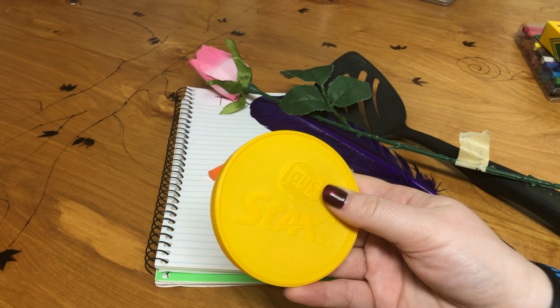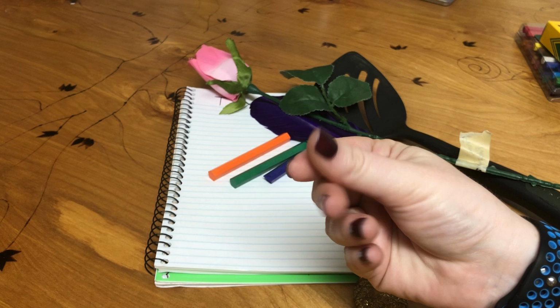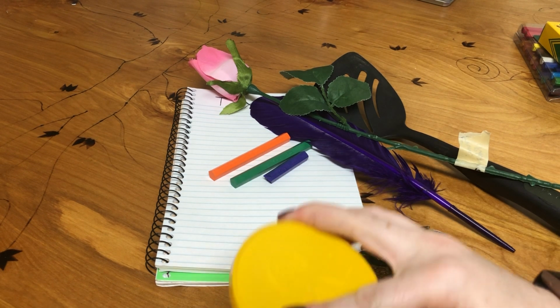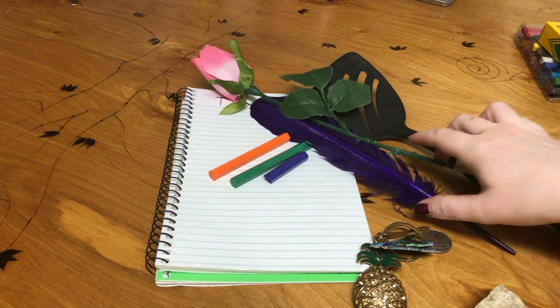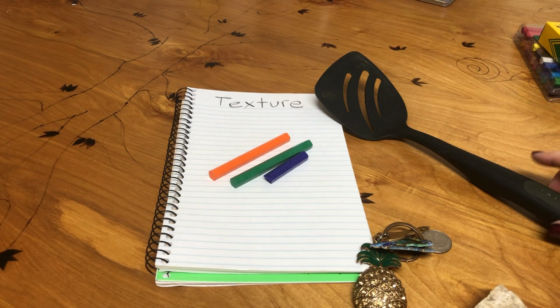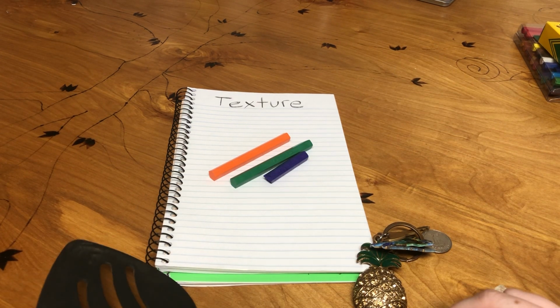So what texture is, it's the way something feels when we touch it. What does it feel like? Hard, soft, smooth, bumpy, fluffy, fuzzy, rough.